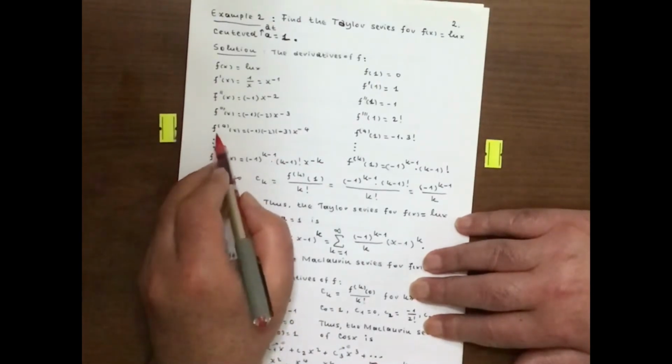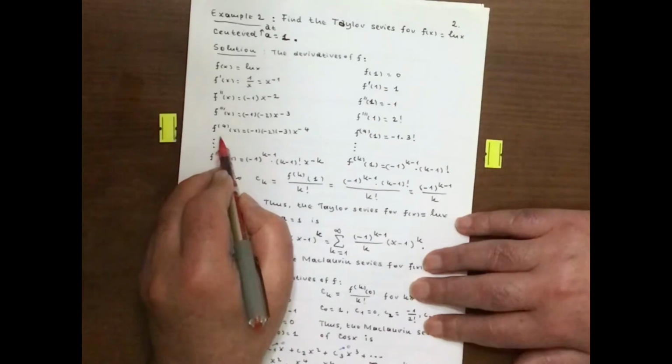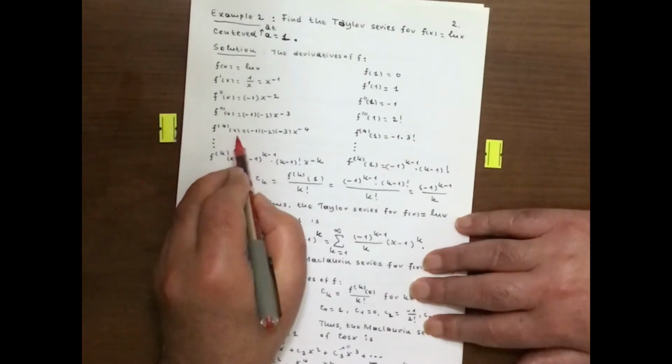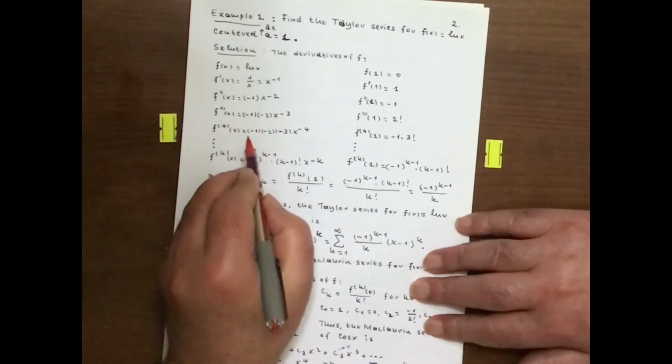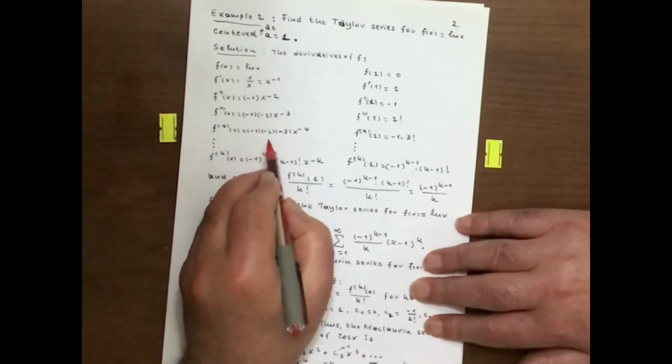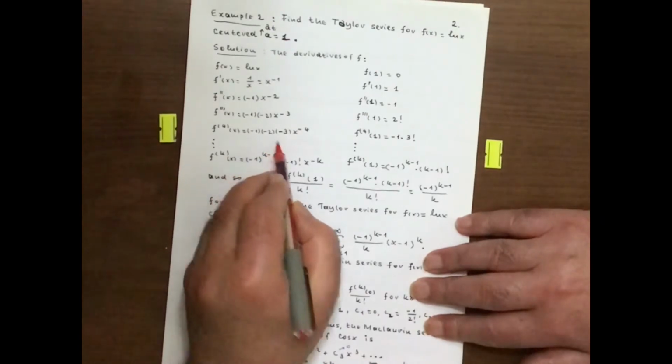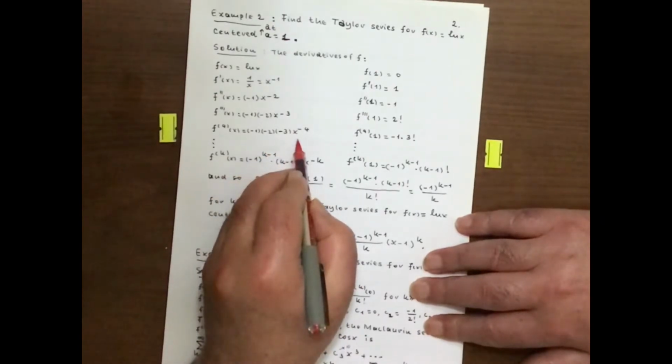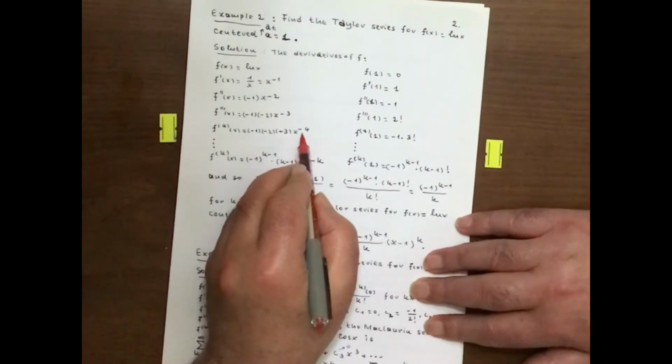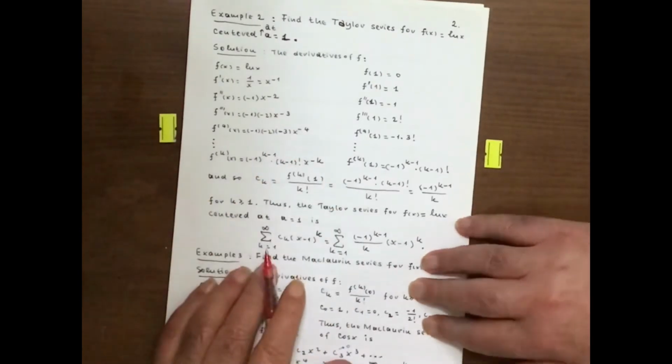And the fourth derivative of f at x is minus 1 times minus 2 times minus 3 times x to the minus 4.